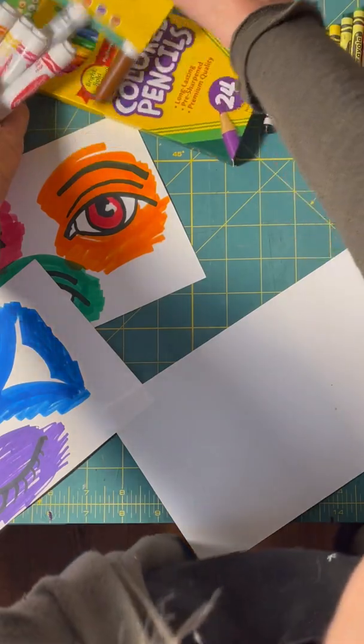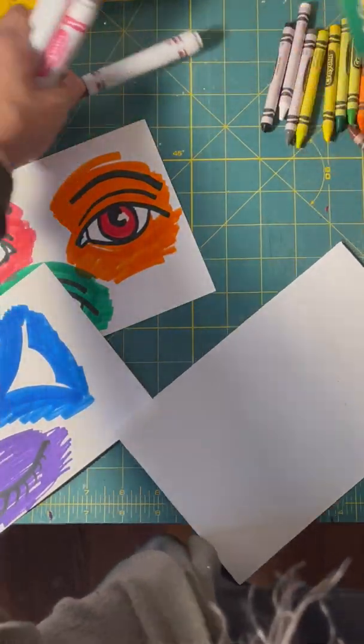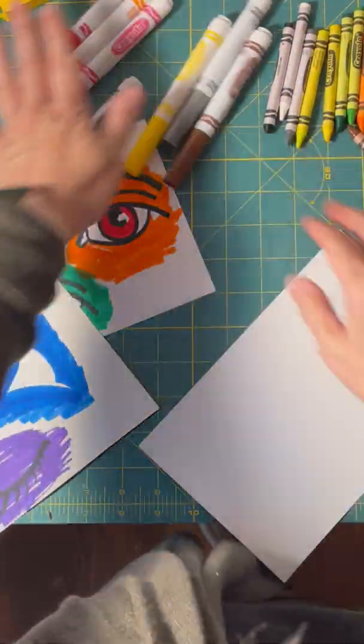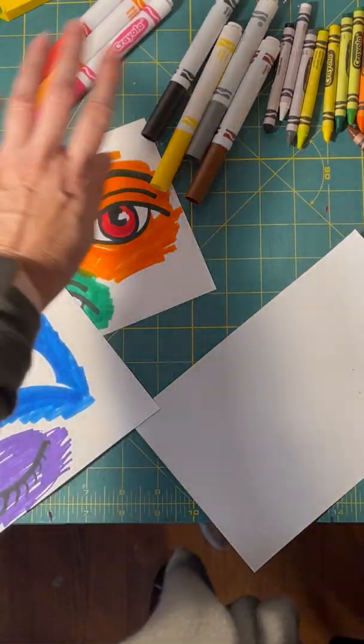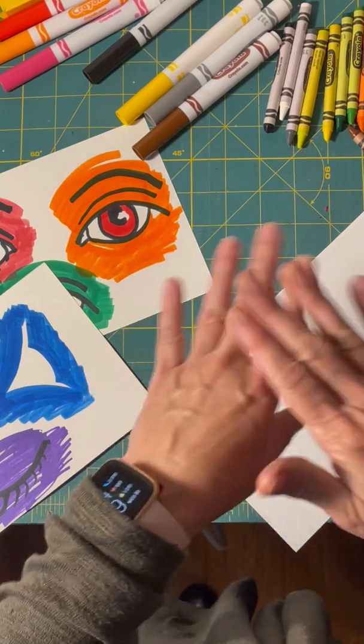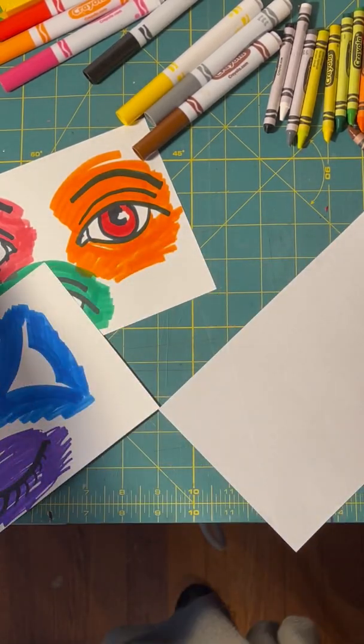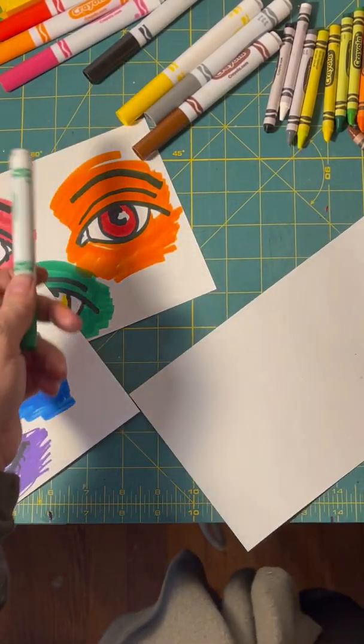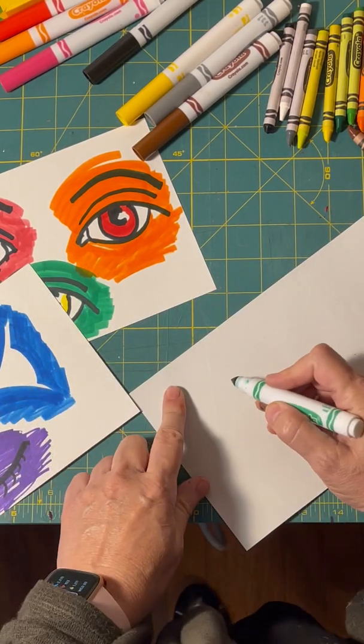You can also do them in pencil colors. This is just a little quicker for the demonstration. The pencil colors and the Crayolas, what's really wonderful is that you can actually layer the colors and they come out really quite beautiful. But with the markers, it's just really very bold.